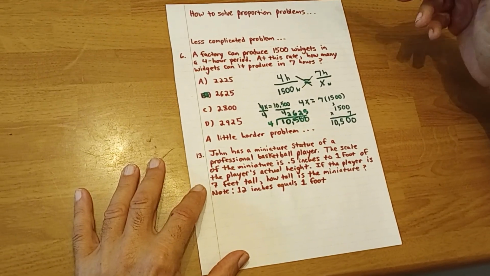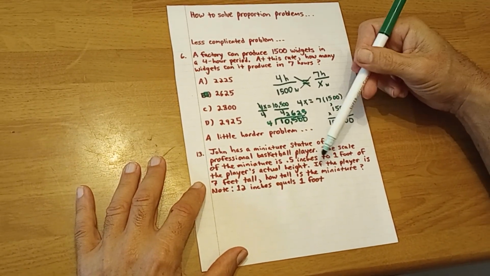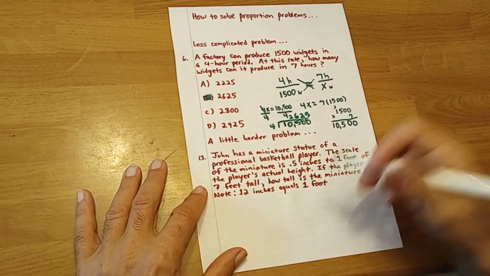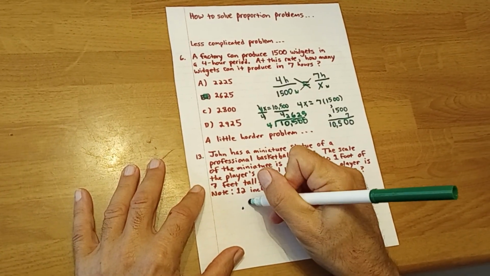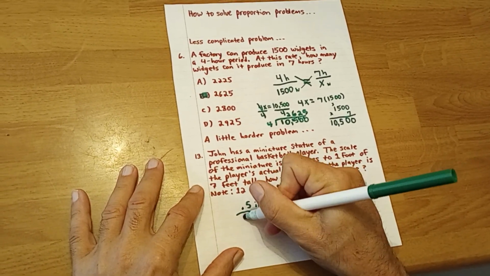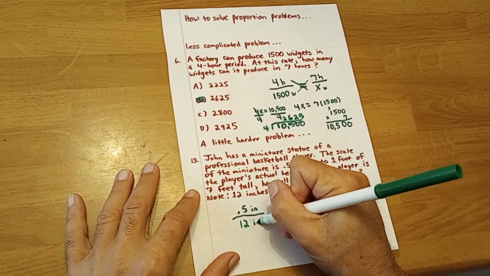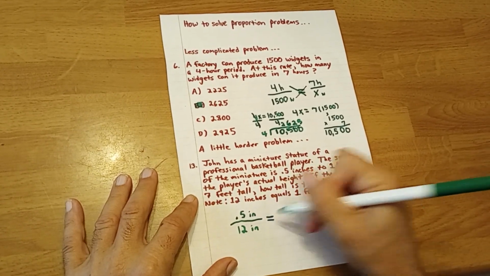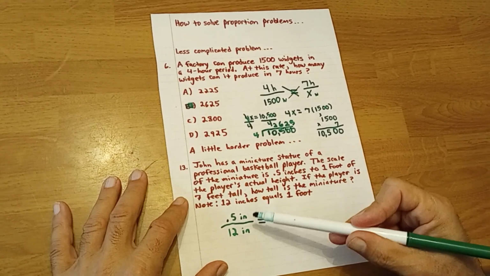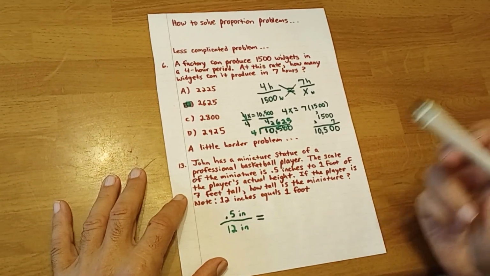Here we notice this is a little bit harder because we're mixing inches and feet. So what we're going to do is say here 0.5 inches is to 12 inches as, now 0.5 represents part and 12 represents the whole.